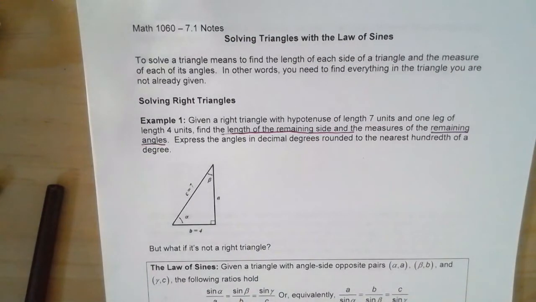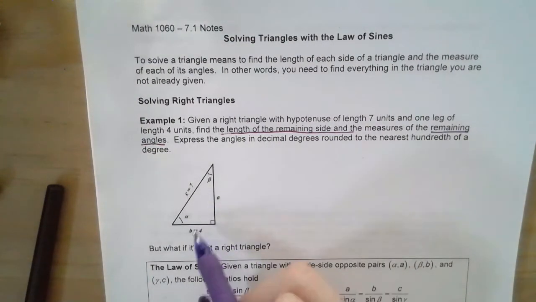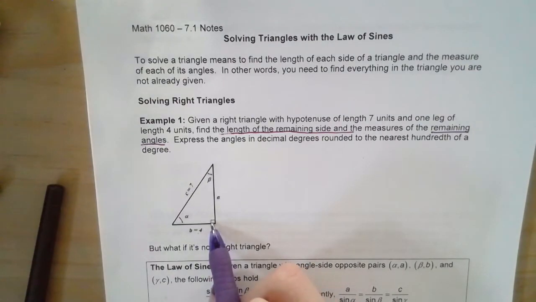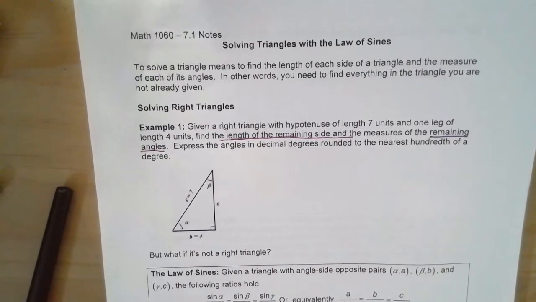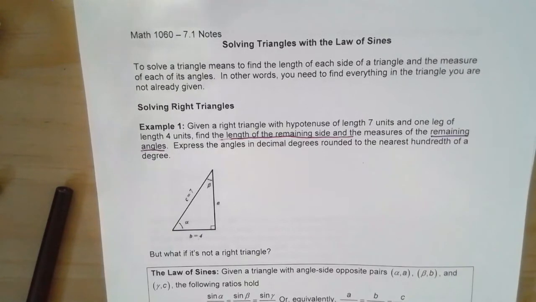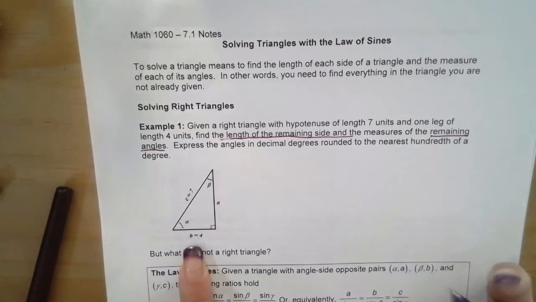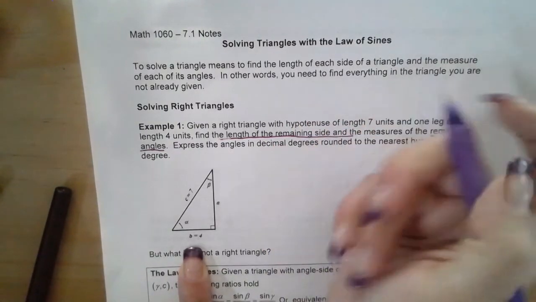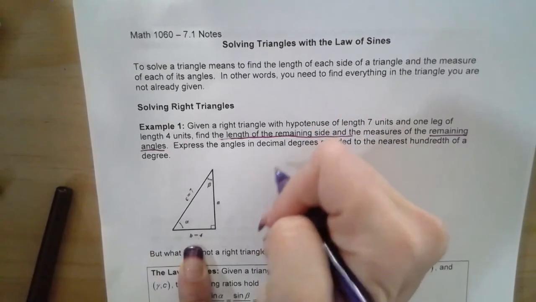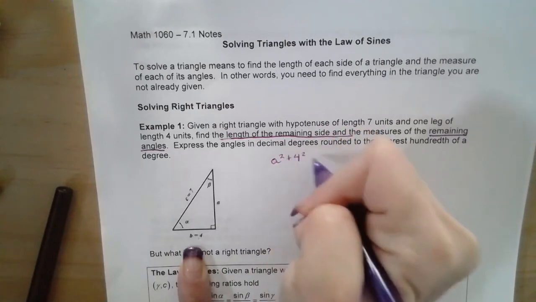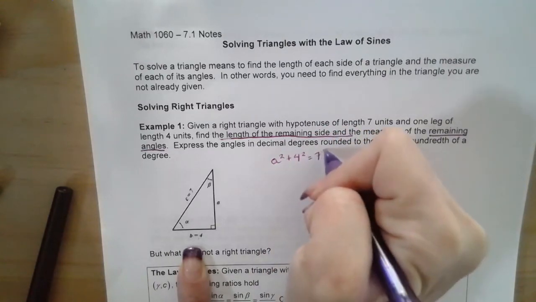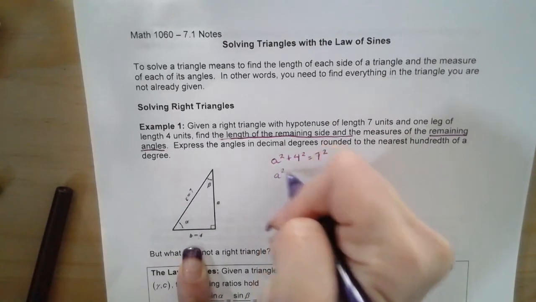So we're finding the length of the remaining side and the measures of the remaining angles. So in our right triangle here, we've got our hypotenuse labeled as 7, a leg as 4, and our right angle there, of course, what does that mean? 90 degrees. So we are able to use our basic right triangle trig to help us solve for each of these. To solve for the missing side, hopefully you were thinking to use Pythagorean theorem, so we'll set that up as a squared plus 4 squared equals 7 squared, and I solve all the way through.